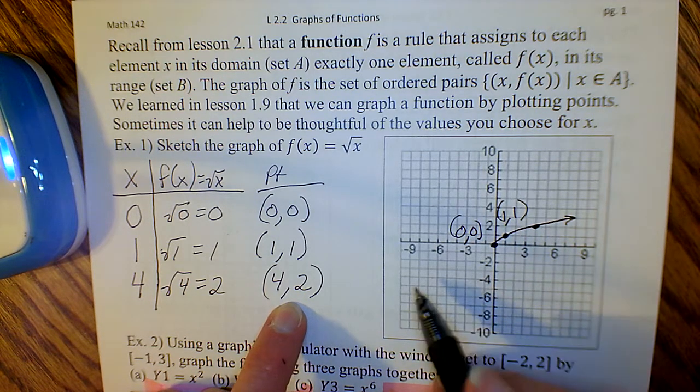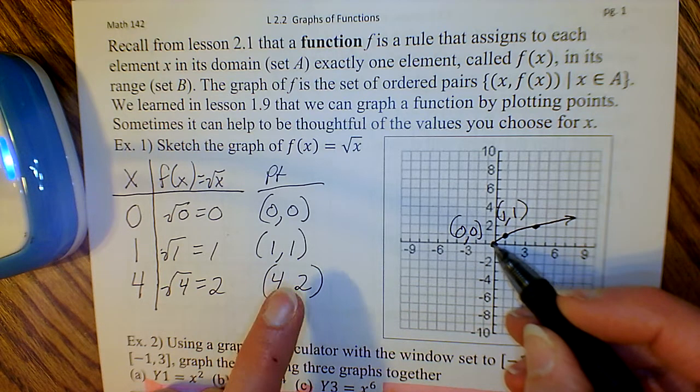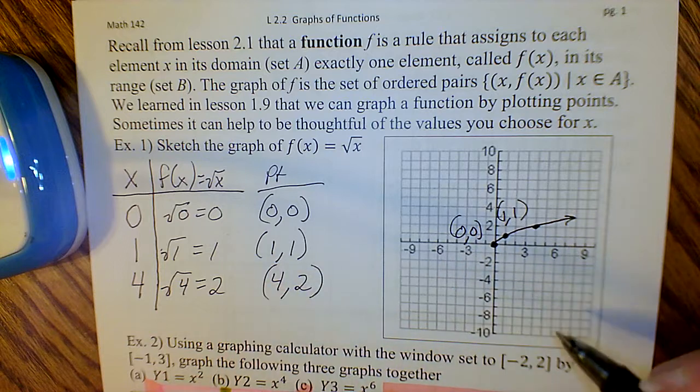And so keep in mind that we're not going to have any values on this side. So this is where this graph starts right here. There's no values when x is negative. So this is our graph.